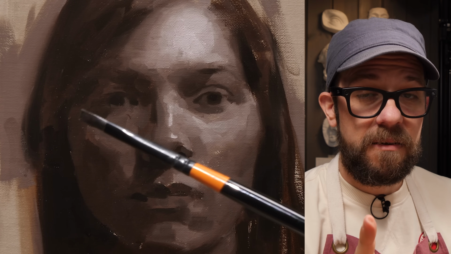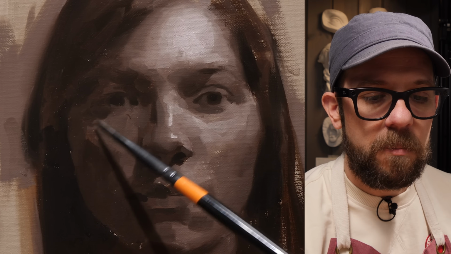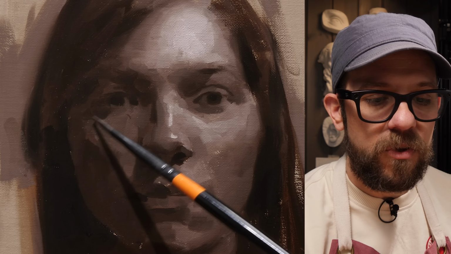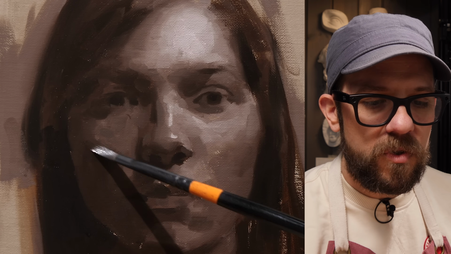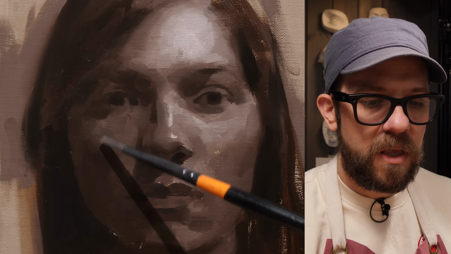Now, like I said, there is blending. Blending's good. We all like to blend. But blending with the right values is the most effective way to do that job. So you see now that I'm putting this value in between the two, and it almost looks like the blending is happening on its own, just by choosing values that are close enough together.